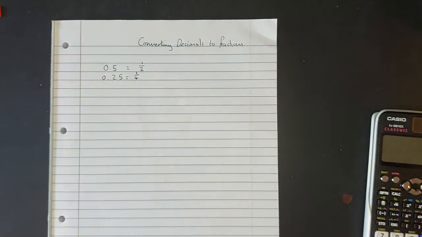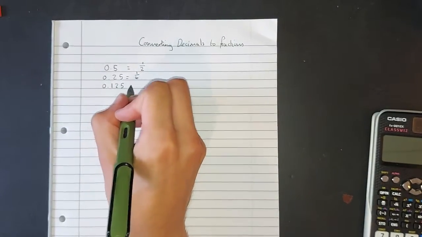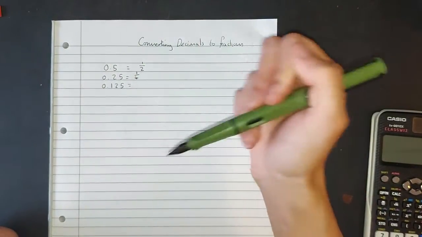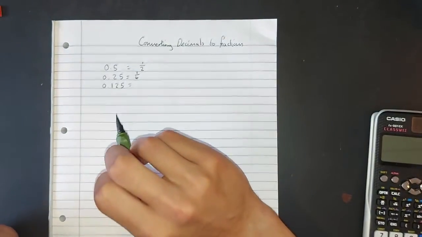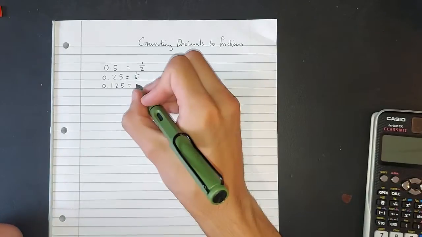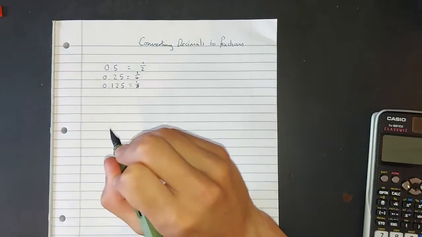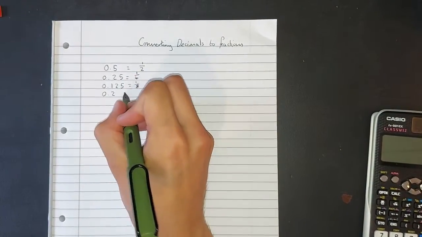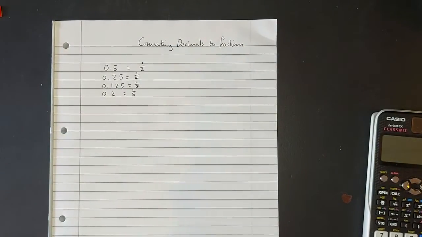Okay, next up we have 0.125. This is about as far as we'll go with this. You'll notice each time these are getting half in size. So 0.125 is another one you have to remember. Whenever I see 25 in the hundredths and thousandths columns, I'm always thinking eighths. This here is 1/8. The next one that is worth remembering is 0.2, which is equal to 1/5.